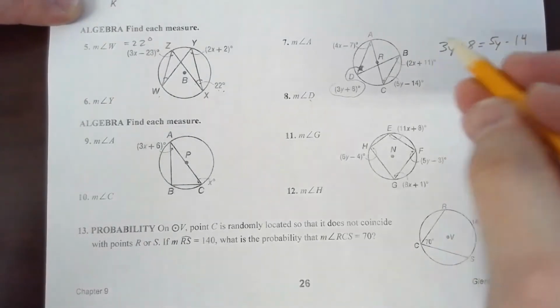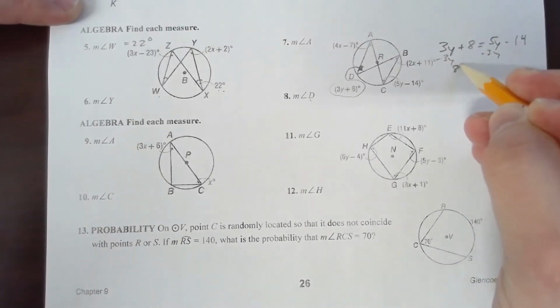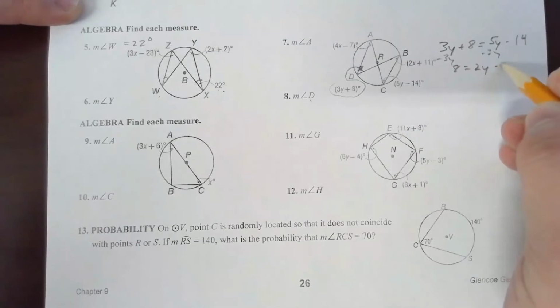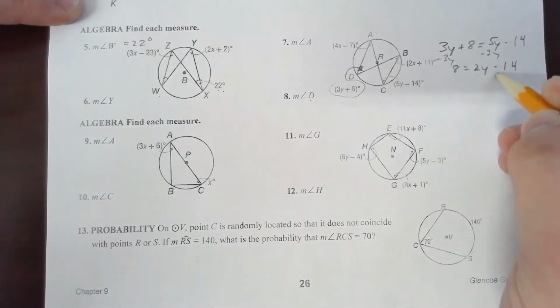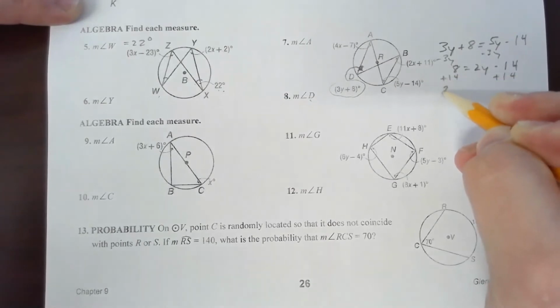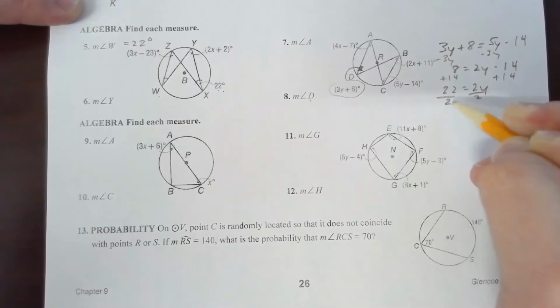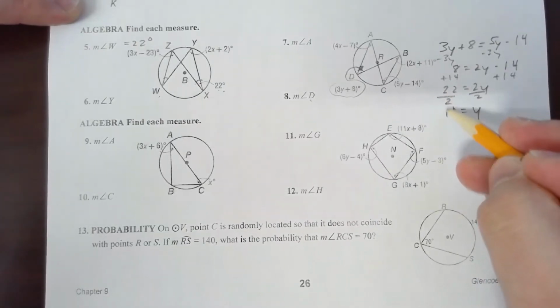We're going to solve for y, subtract 3y from both sides, and we get 8 equals 2y minus 14. And then I'm going to add 14 to both sides, and we get 22 equals 2y, and divide by 2. And so we get y equals 11. Awesome. But we're not done, right?